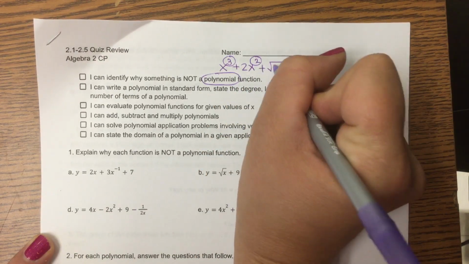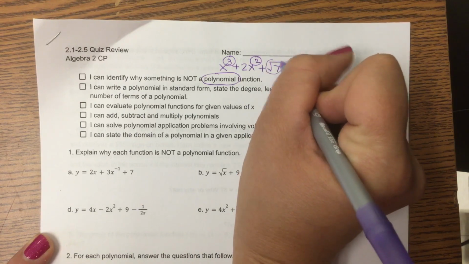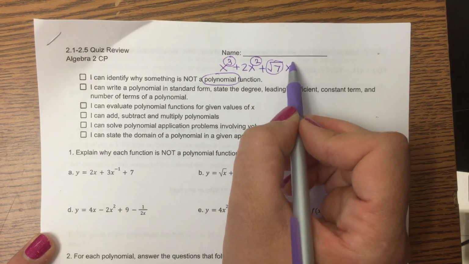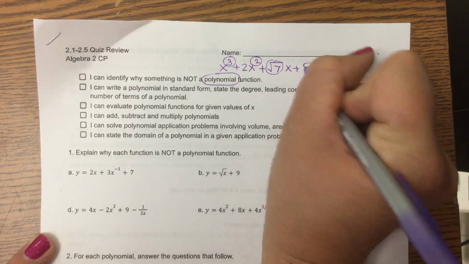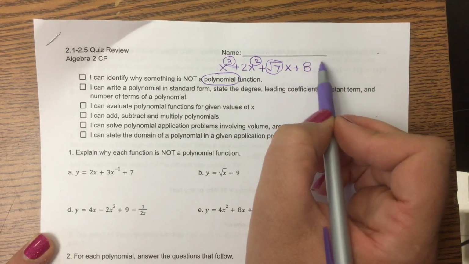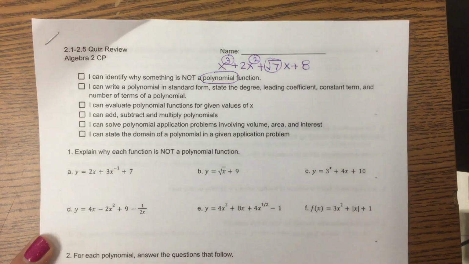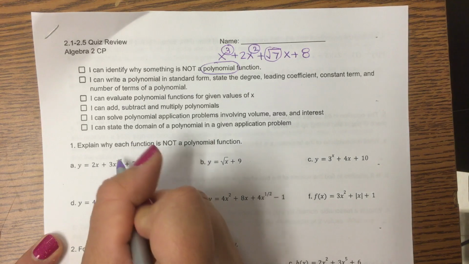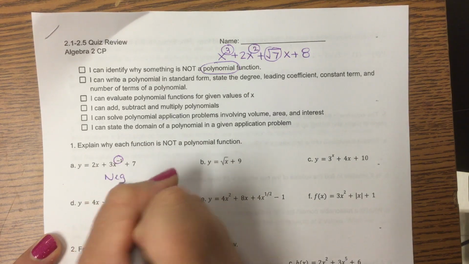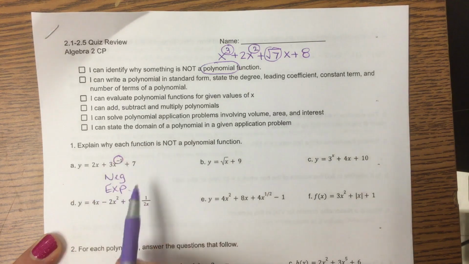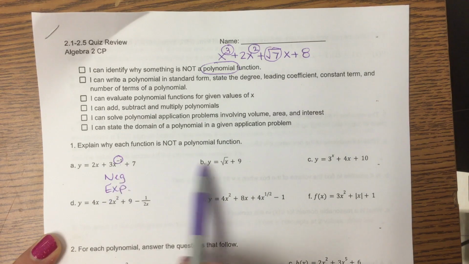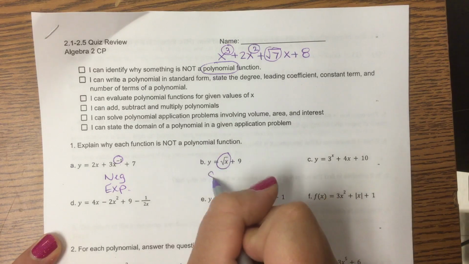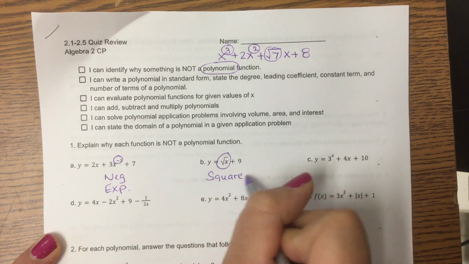It doesn't matter what you have as a coefficient here. That's okay, as long as the exponent is a whole number like 1, or you could have a constant term because that means x is to the 0 power. So let's look at some of the things that you cannot have. So for example, A right here has a negative exponent. So I can't have any negative exponents. In part B, I can't have any square roots of x.